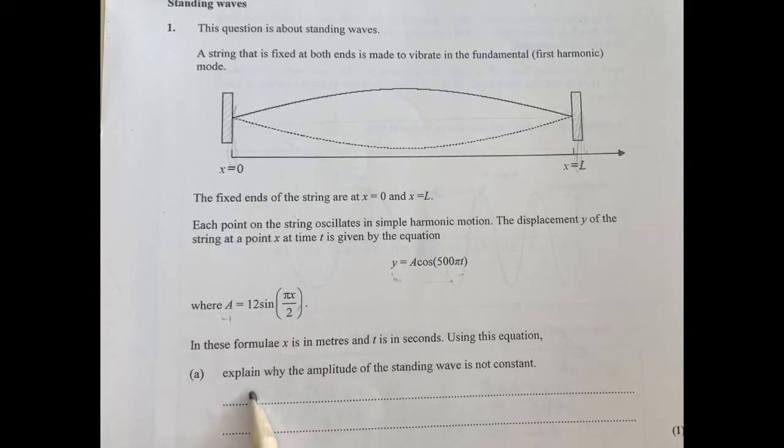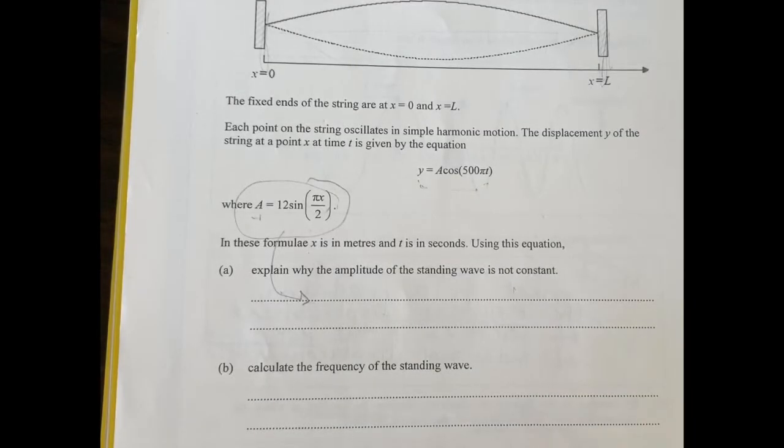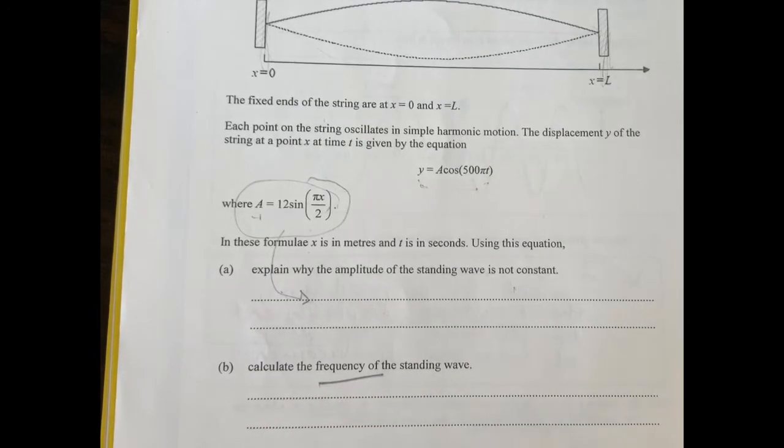The first part asks explain why the amplitude is not constant. Well, we're given that formula, so we make reference to that formula, and it's a statement of the fact that amplitude depends on x, making reference to that formula. The second part asks us to calculate the frequency of the standing wave.